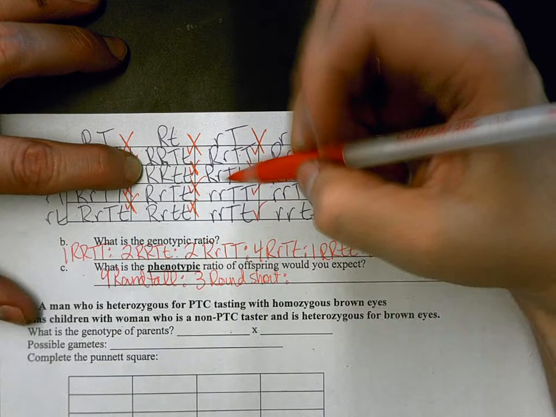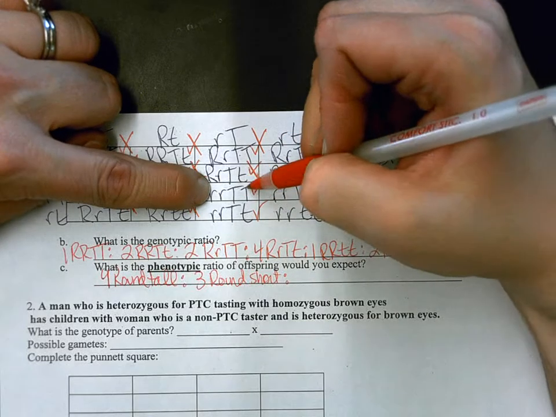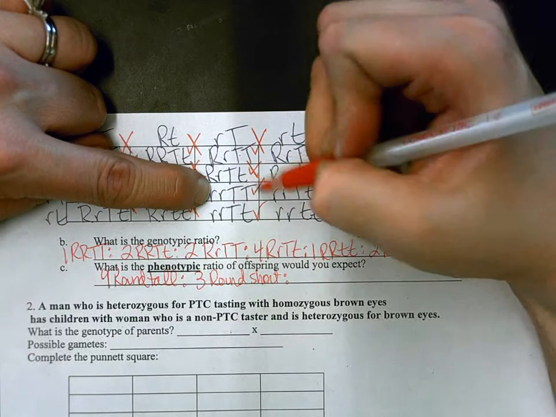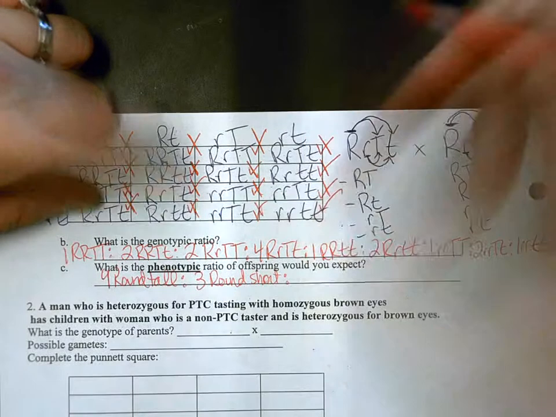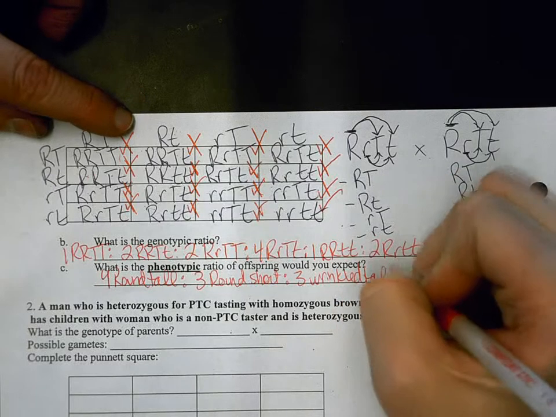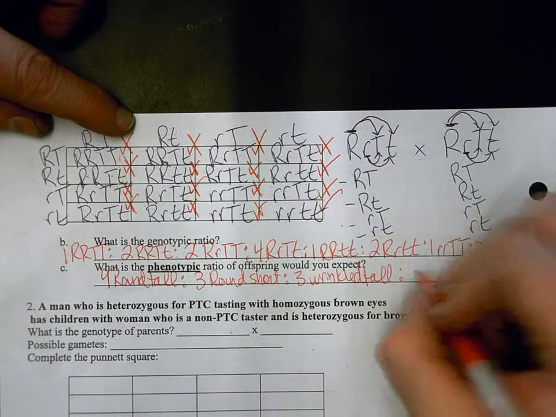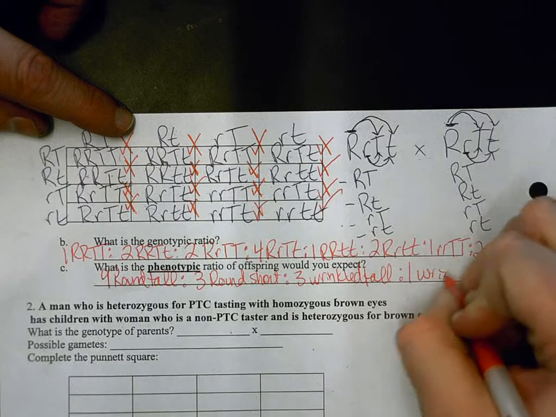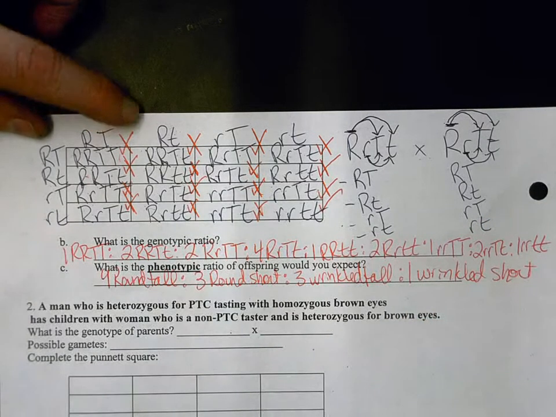Then I go to my next one, which is going to be wrinkled but tall, and wrinkled and tall is 1, 2, 3. So 3 wrinkled tall. And then the last one is a plant that is wrinkled and short, and there's only 1 of them. And that's how you solve a dihybrid cross.